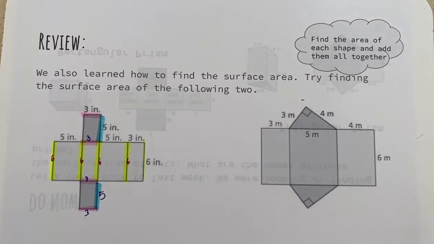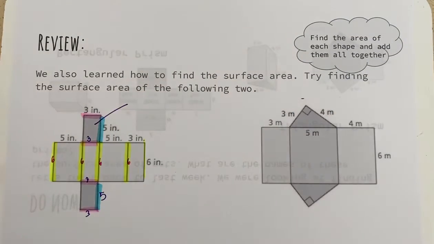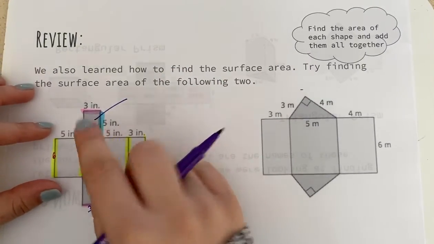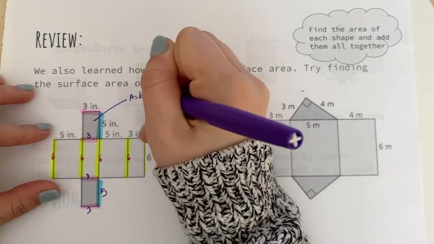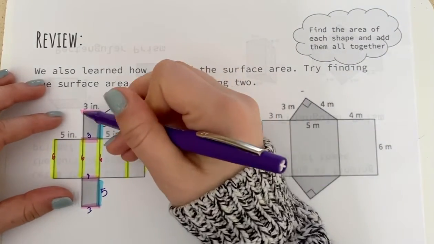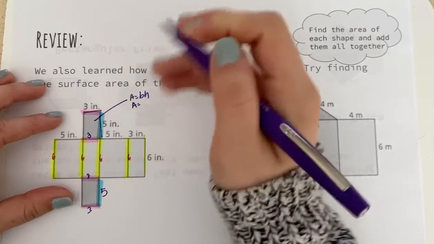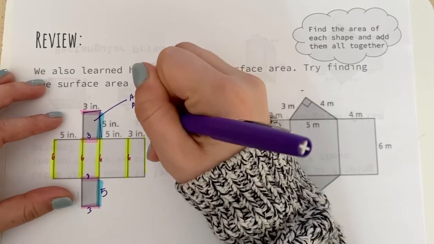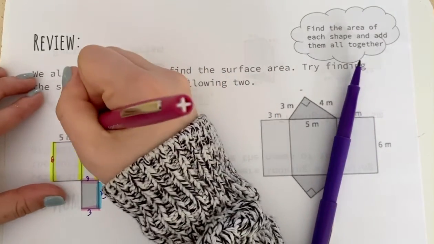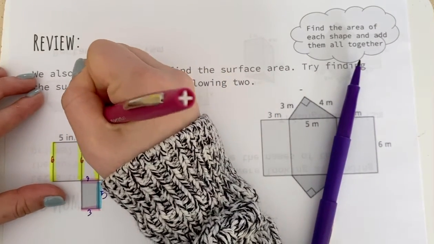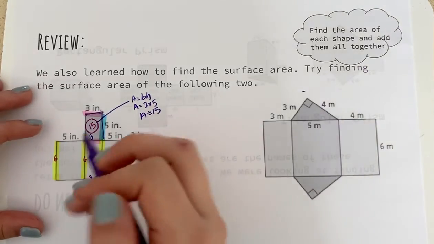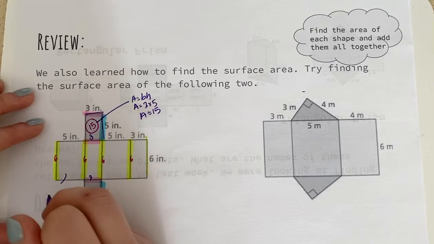All right, so now we're ready to solve. I need to keep this super neat and organized because there are a lot of steps. So I'm going to start with finding the area of this rectangle over here. I know that the area of a rectangle equals base times height. So I'm doing 5, which is my height, times 3. So 3 times 5, the area equals 15. You know I like to keep things organized, so I'm writing 15 in the center and circling it. So do that now.